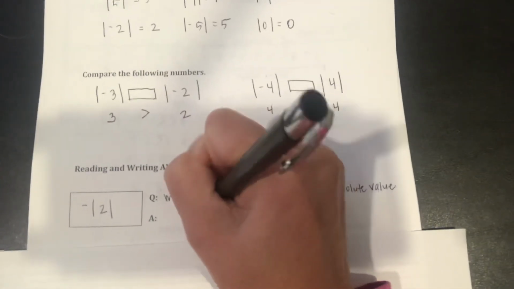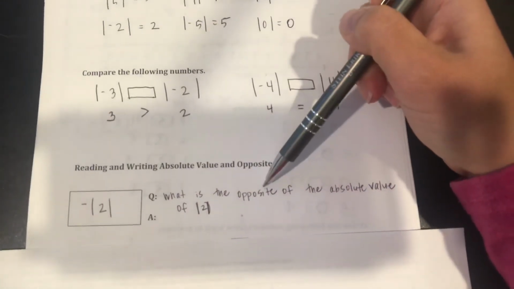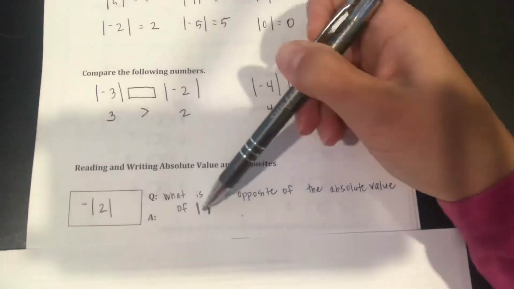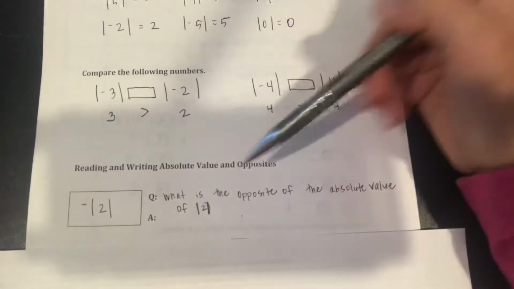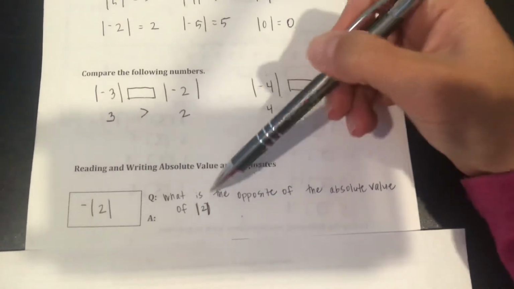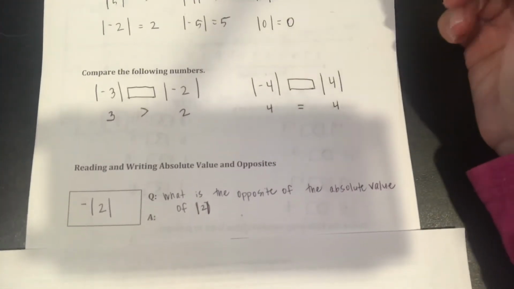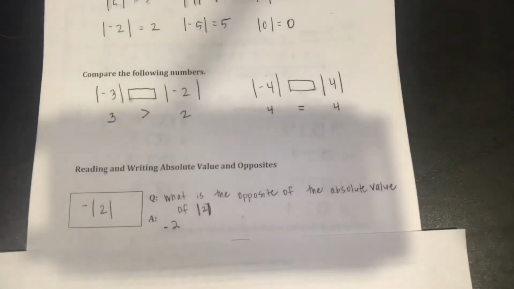Oops, I almost put a parenthesis. So the question is, what is the opposite of the absolute value of 2? Well, what is the absolute value of 2? Well, it's just 2. But what is the opposite of 2? Well, the opposite of 2 is -2.